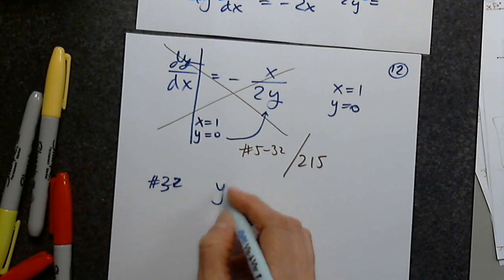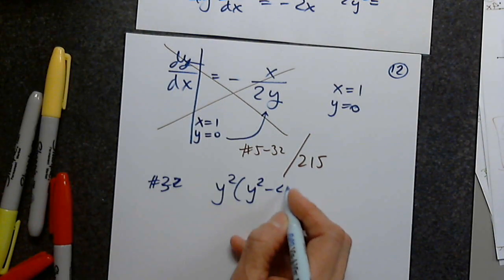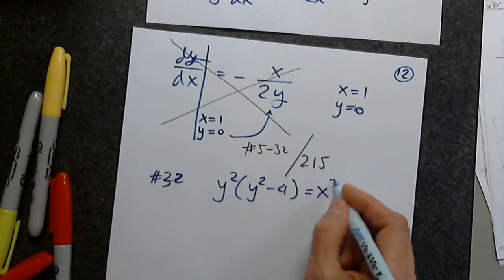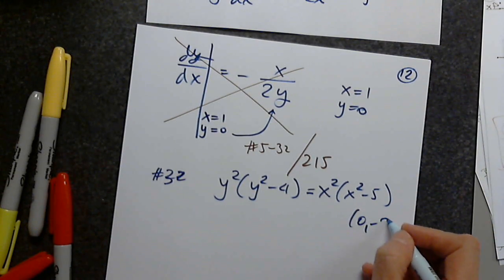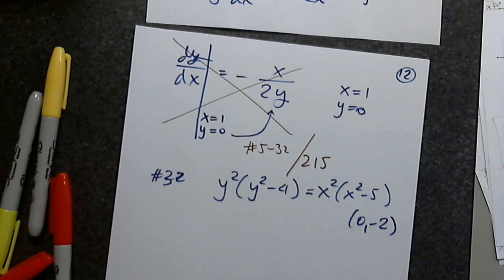which is y squared minus 4 equals x squared minus 5. We are asked to use implicit differentiation to find an equation of the tangent line to the curve at a given point, and the given point is 0, -2. What am I going to do first? Plug in? No, I cannot plug in, because if I plug in, I get a value, and when I differentiate both sides, what do I get?